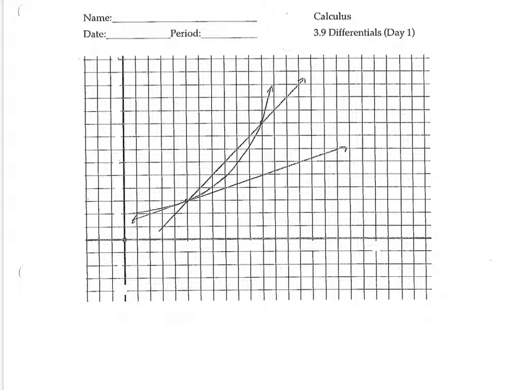Hey everybody, in today's lesson we're going to take a look at section 3.9, which is all about differentials. So we're starting off with a graph, and you see this curve in here, and that curve we're going to say is our function f of x. We'll just call it f for now.